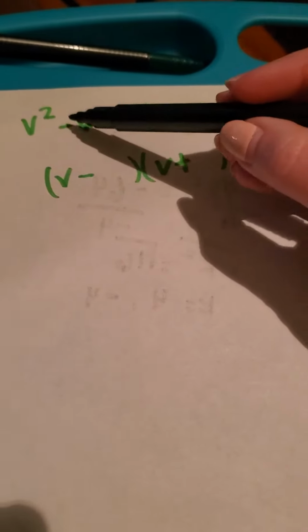So to make it add up to the negative 6, since this number is negative, I can just make the bigger of these two numbers have that same sign, be negative. So v minus 7. And then v plus 1 because the 1's positive.